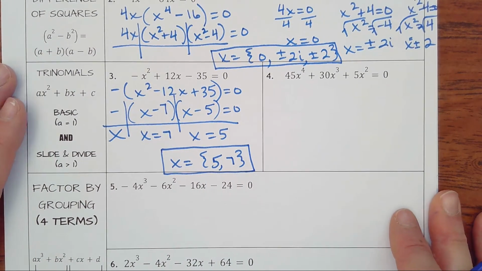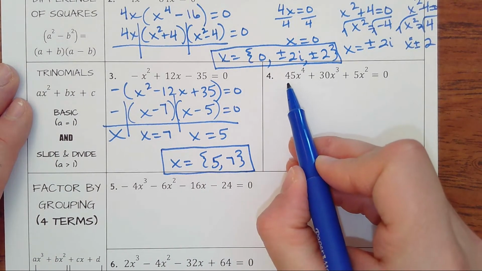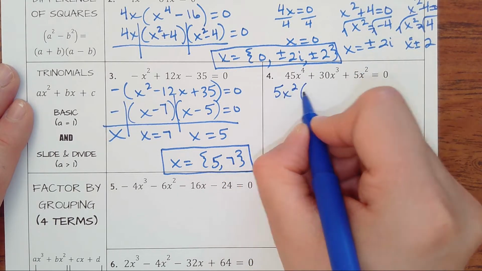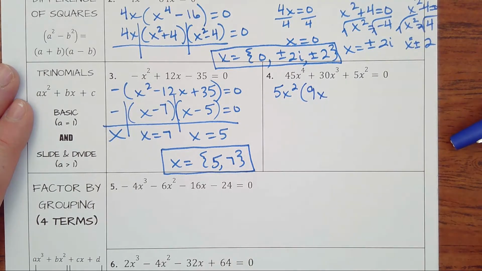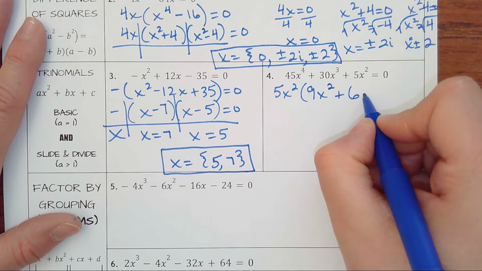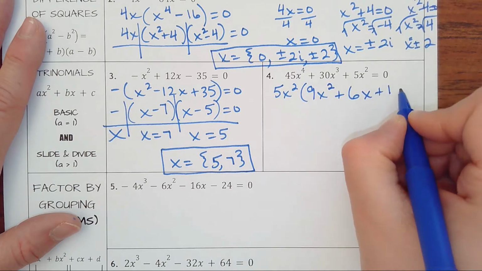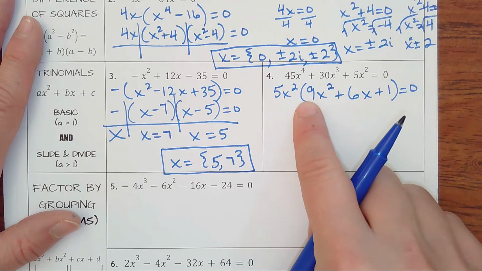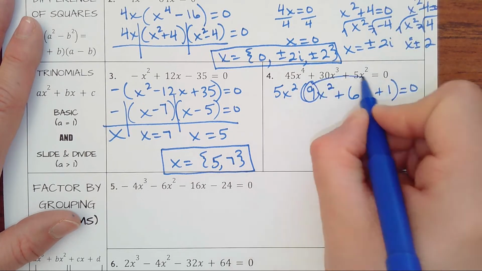Number 4, I can take out a 5x squared. That would leave me with 9x squared plus 6x plus 1. Unfortunately, this is a slide and divide because I have an a value other than 1.